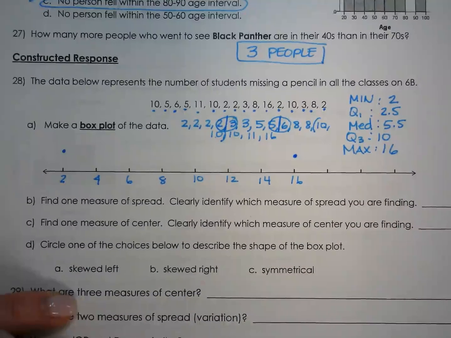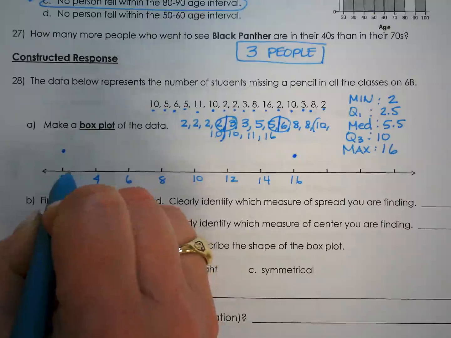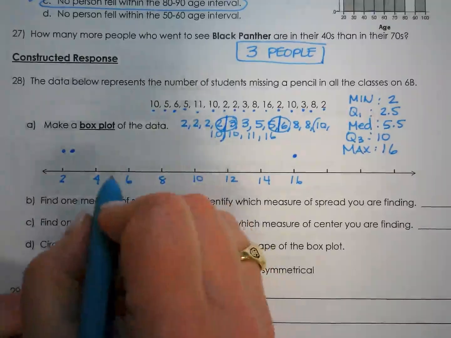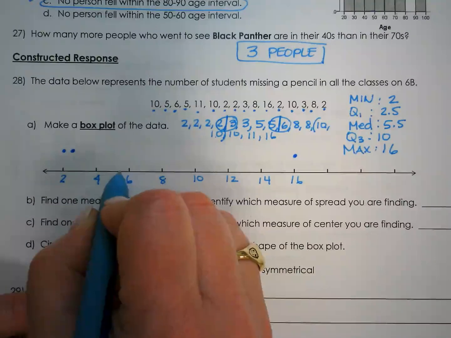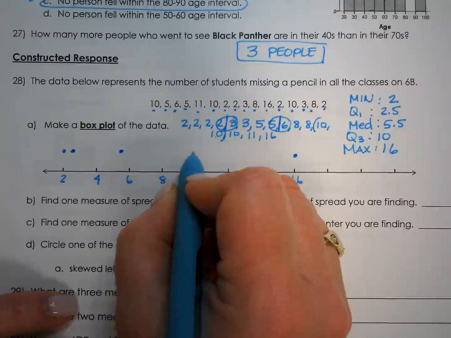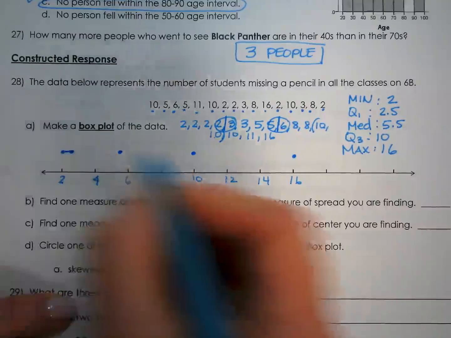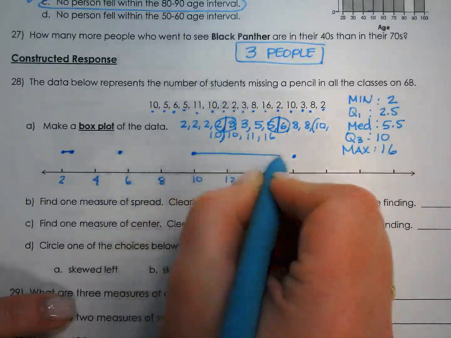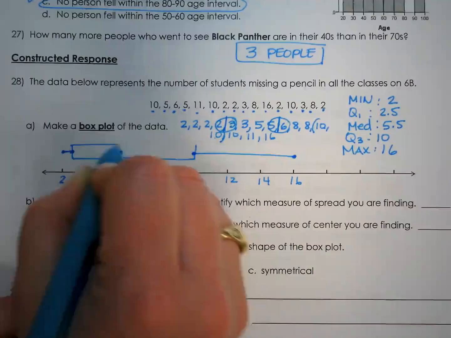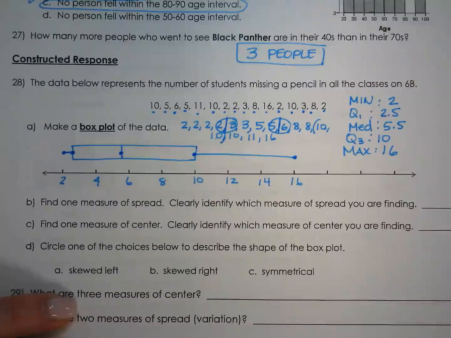We're going to put a dot on there for the Q1. So that's, if this is 3, 2.5 is going to fall kind of right here. And our median is 5.5. So here's 5. 5.5 will be about here. And our Q3 is 10. Now we've got all 5 points. Remember that the whiskers come off the end. And the middle makes our box. Notice it's elevated above the number line. And we always make a line for the median.